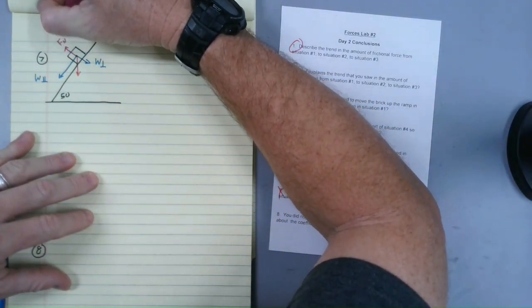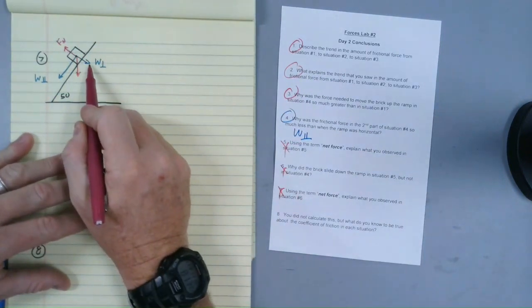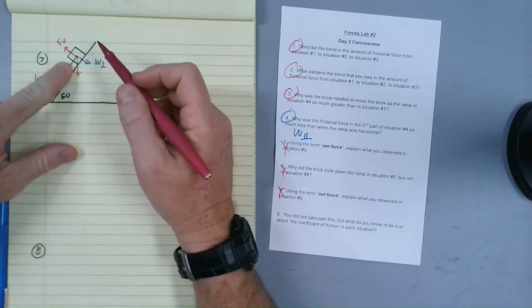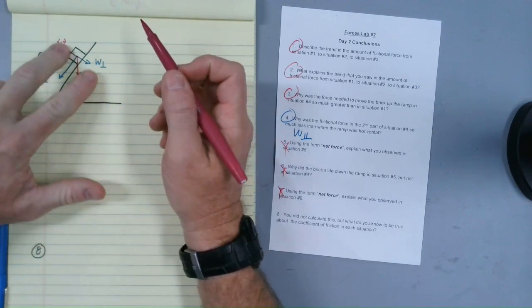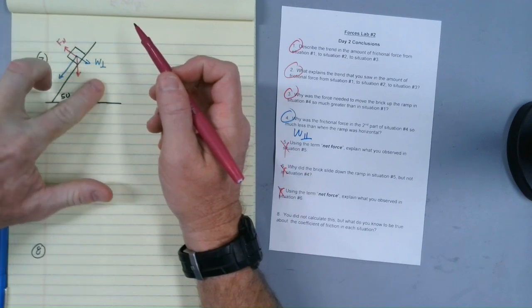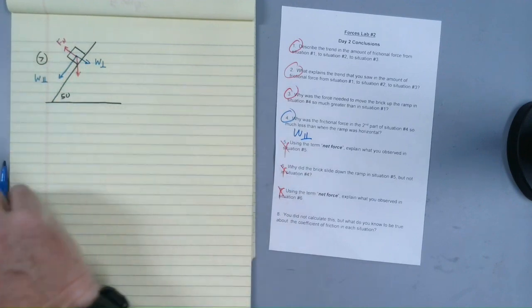I have a normal force, which is equal and opposite to the perpendicular weight, because the block isn't moving off or into the ramp. So the forces this way and this way must be equal but opposite.